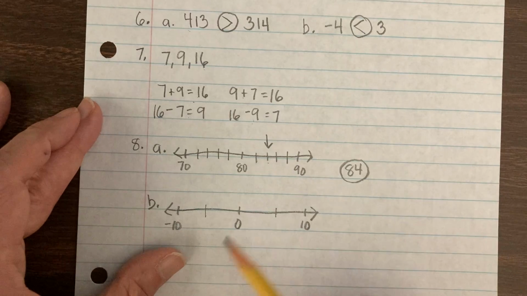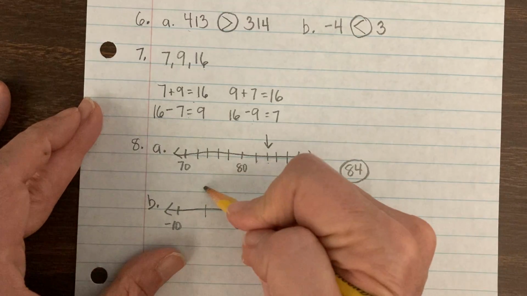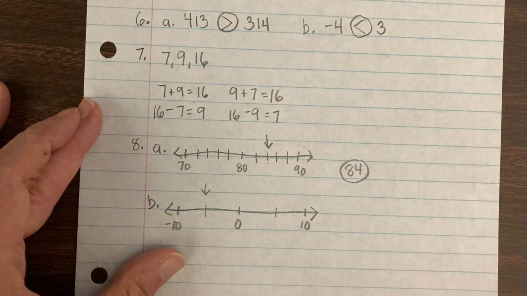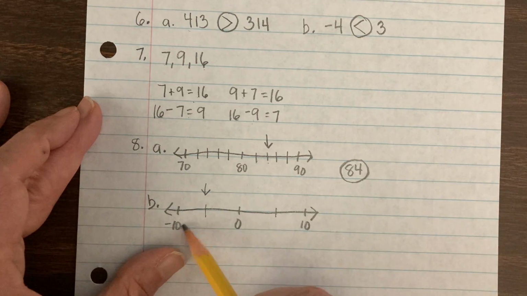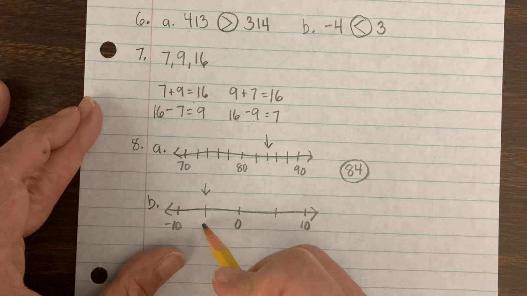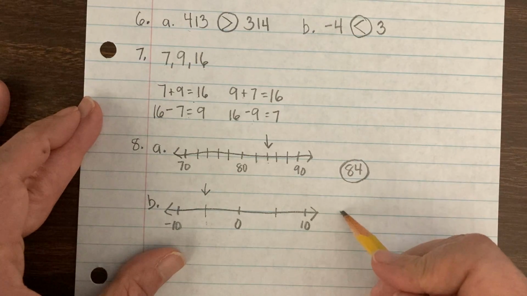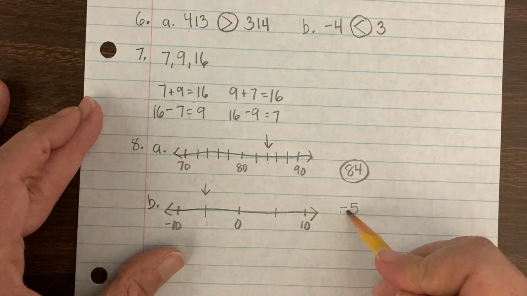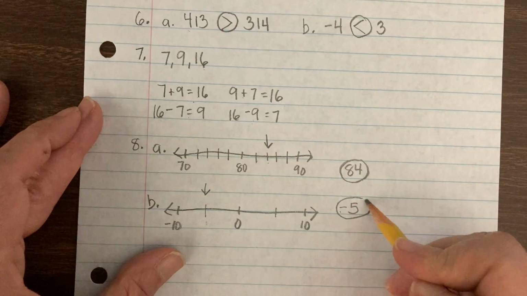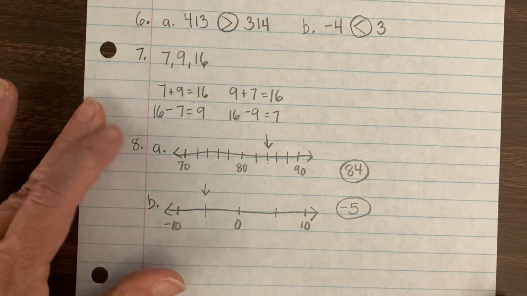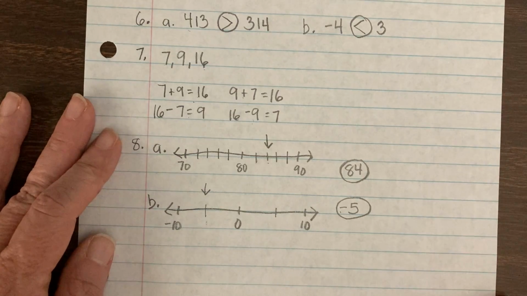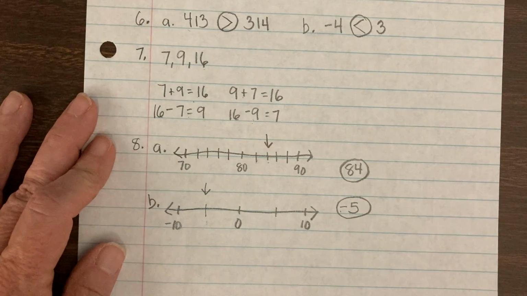Here the arrow is pointing here, right? So if we're counting by 5s, in between 0 and -10 would be -5. So -5 would be where the arrow is. So the answer to B is -5. Okay, then we have number 9.